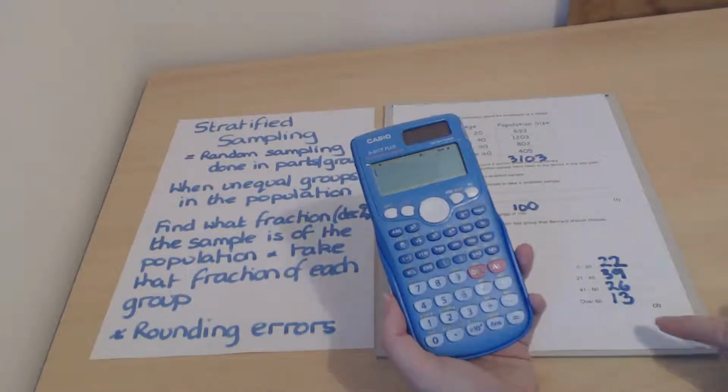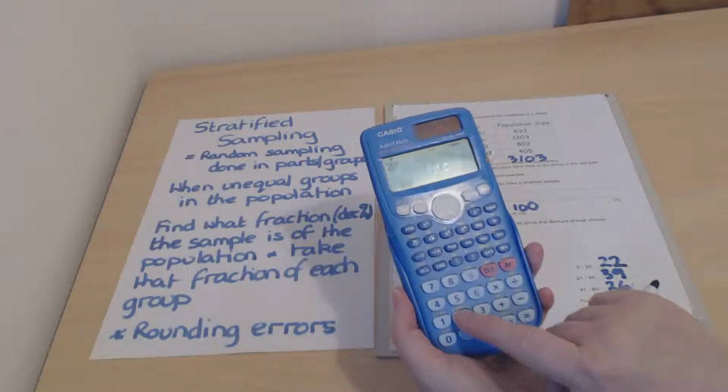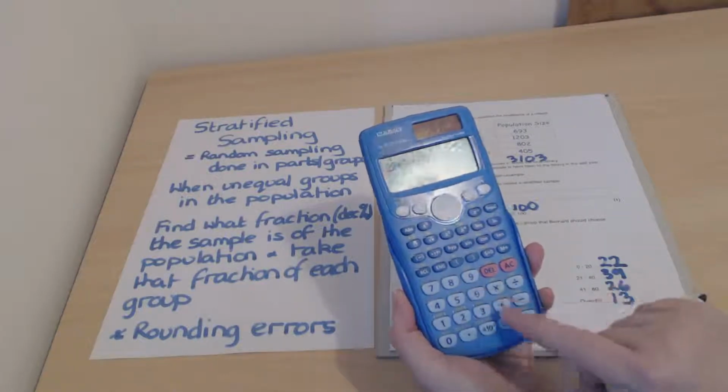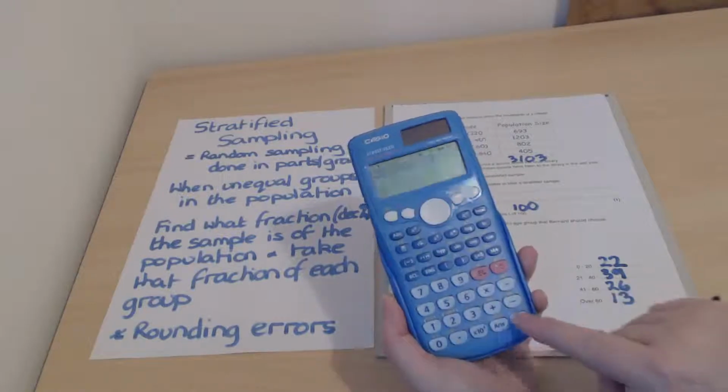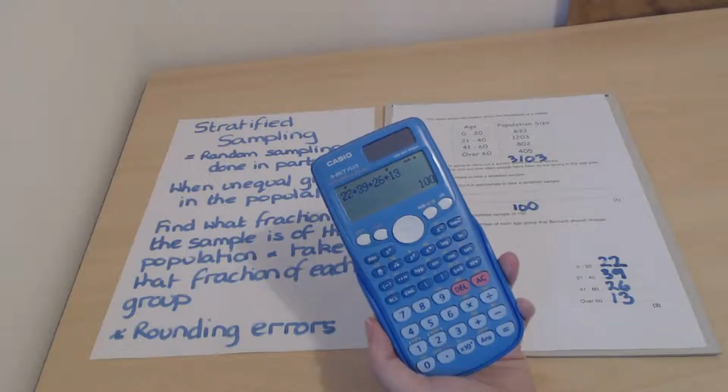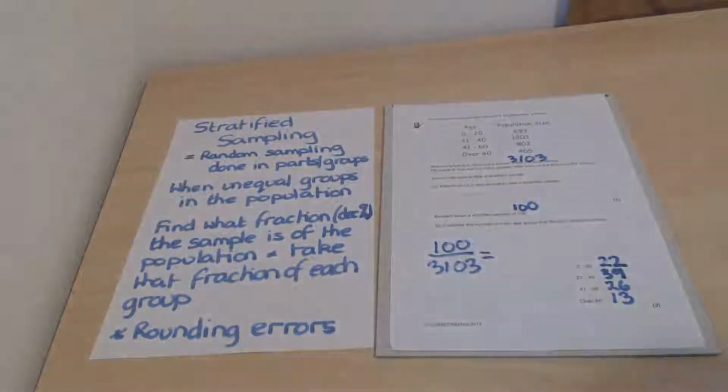So now let's add these up and see if we've got 100. So we've got 22 plus 39 plus 26 plus 13, and that does actually equal 100, so we don't need to adjust anything. So that's stratified sampling.